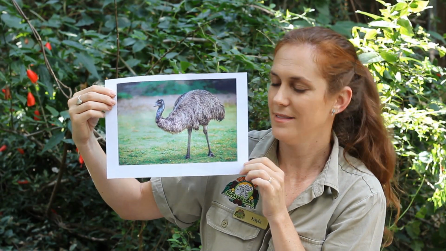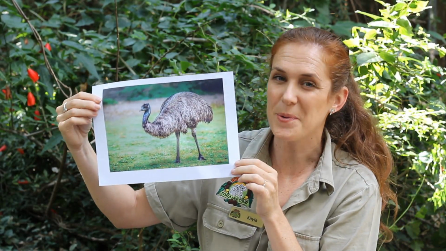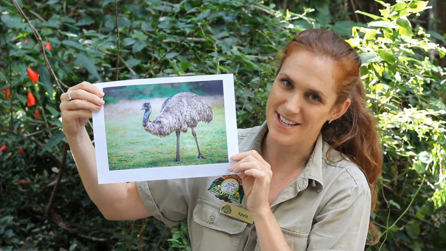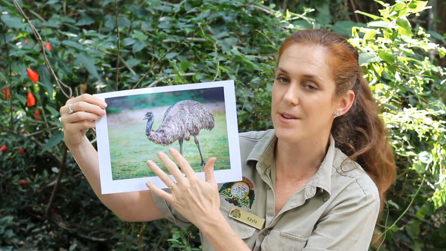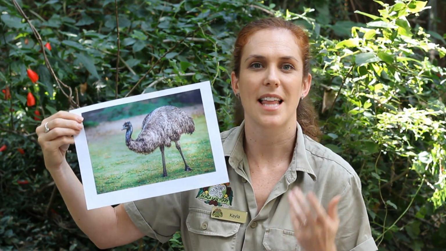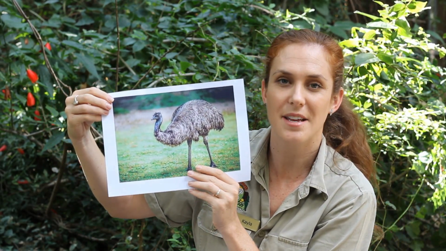In 3, 2, 1. So an emu is a bird. Even though it doesn't fly, it is a flightless bird. It's the second largest bird in the world. It does have feathers, and all birds, big and small, lay eggs. So an emu is an egg-laying bird.